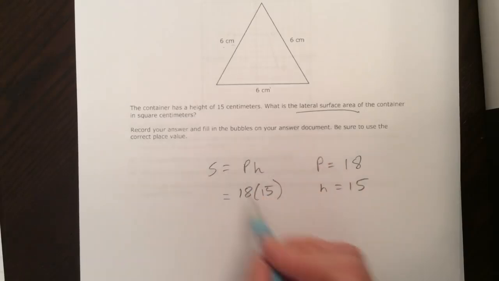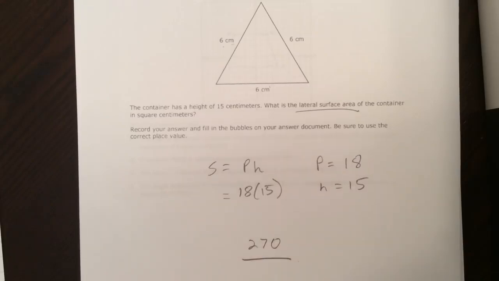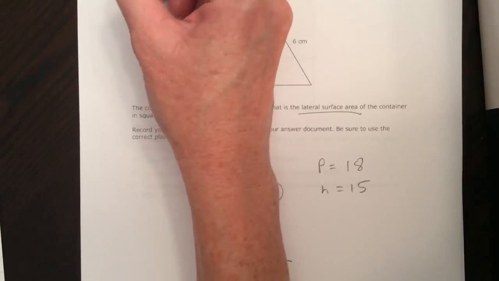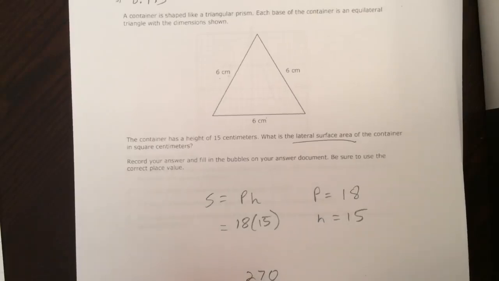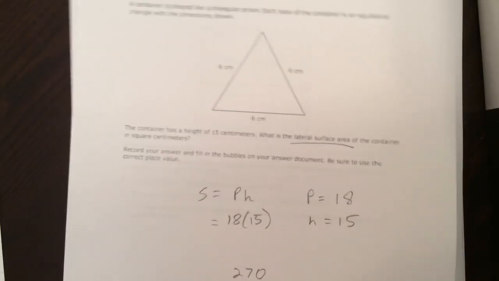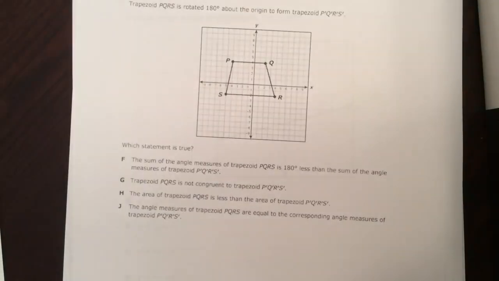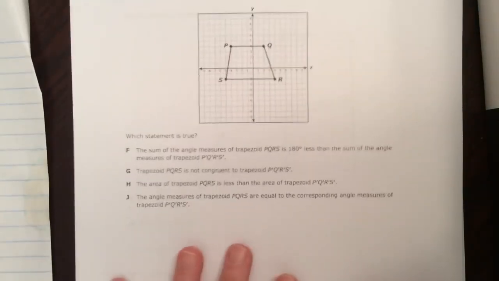So this is one that you would bubble in, so you would bubble in 270. And this is lateral surface area, it's 8.7b. That is the TEK that we covered. We have done all these types of problems. We have completed lessons on all of these problems.